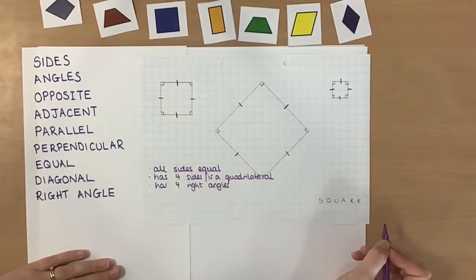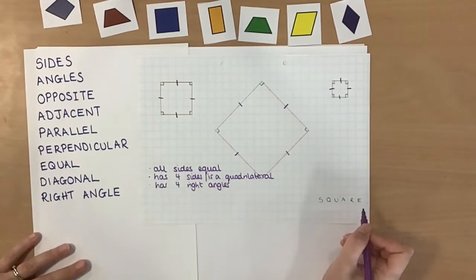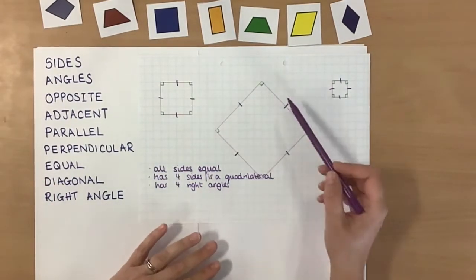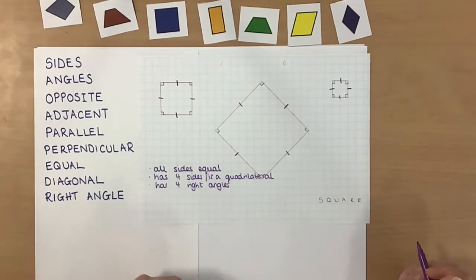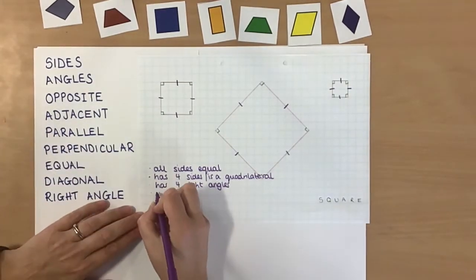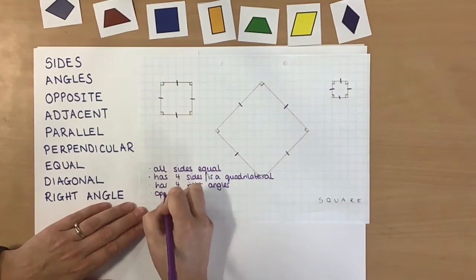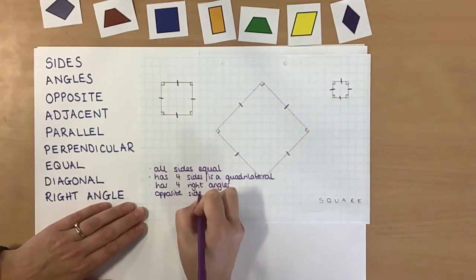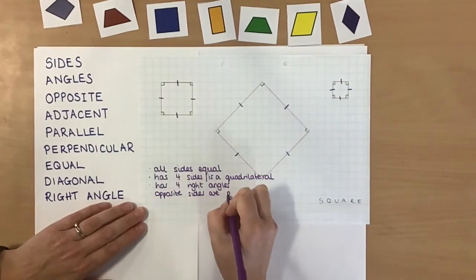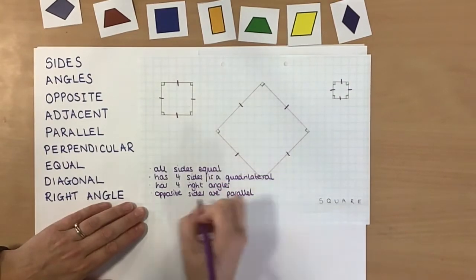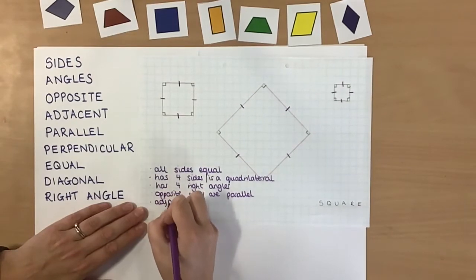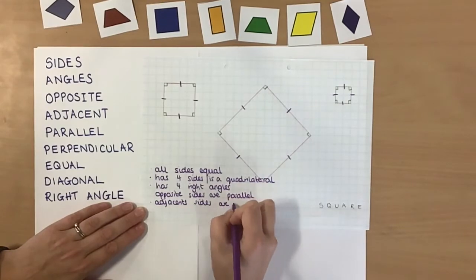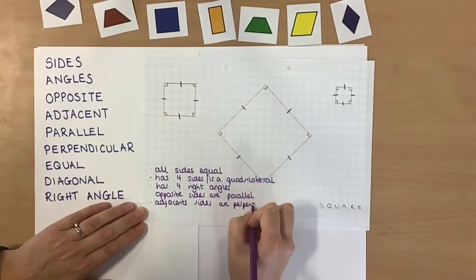We could also say something about perpendicular there, because we know that if it makes a right angle, then it's got to have perpendicular lines. We could also mention parallel. We might say opposite sides are parallel. I know that goes without saying that they're opposite, but just to show that you're using the right language. Opposite sides are parallel, and adjacent sides are perpendicular because they meet at right angles.